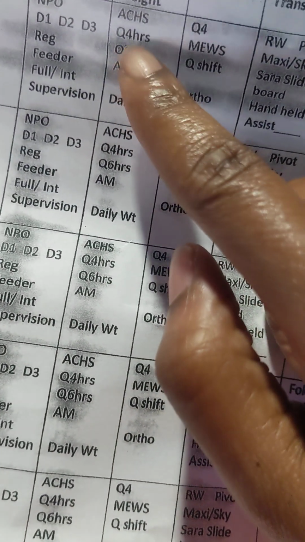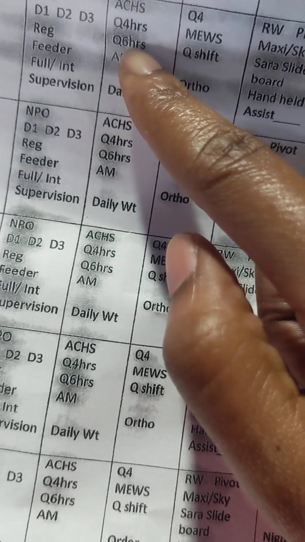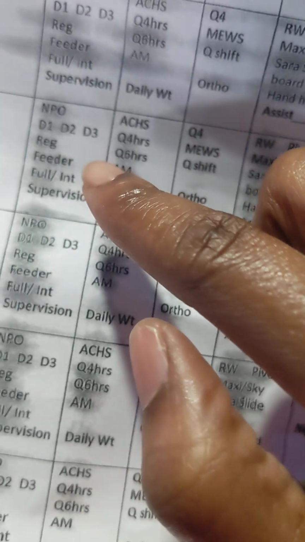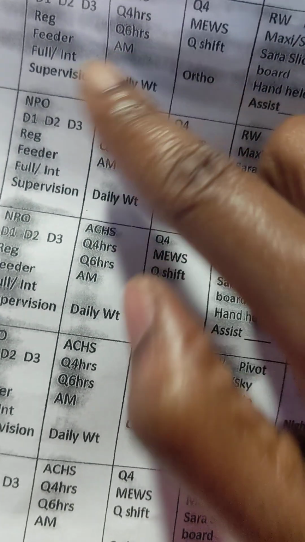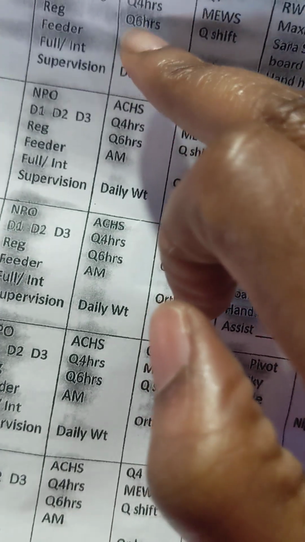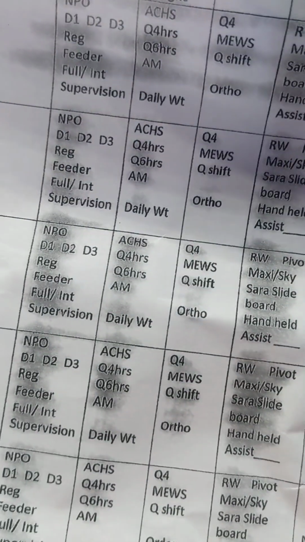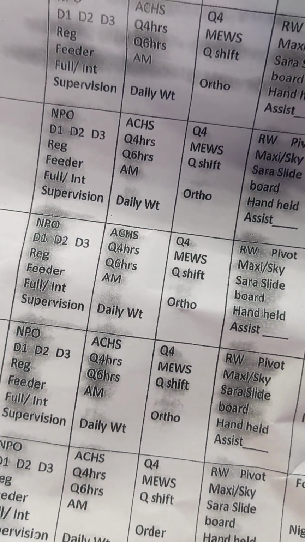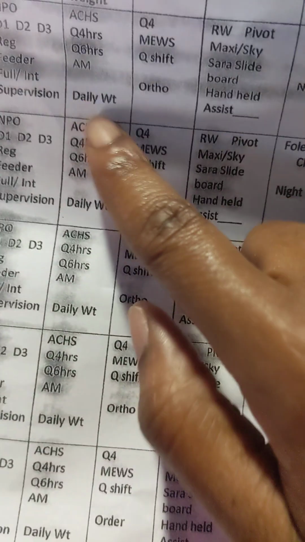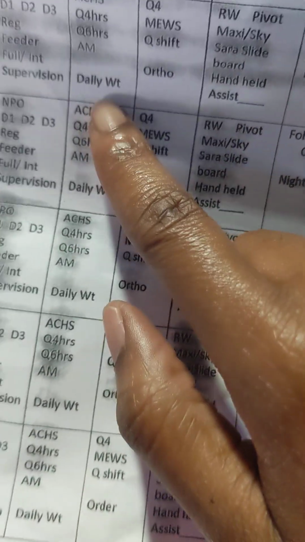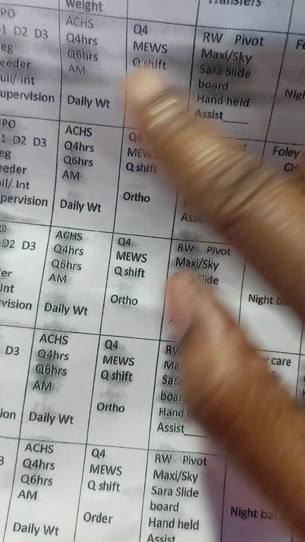Q6 hour sugar means you do it once every 6 hours. I rarely have anybody who's Q6 sugar or AM. AM means you take their sugar in the morning time. Daily weight: I want to know if I have to get their weight by the end of my shift.